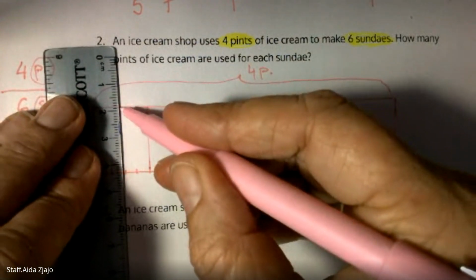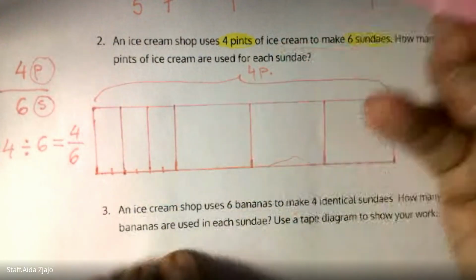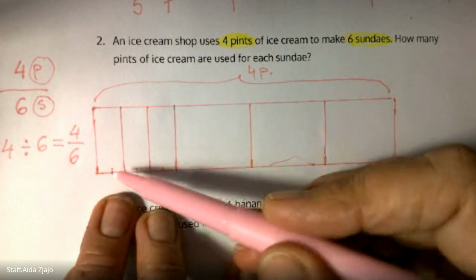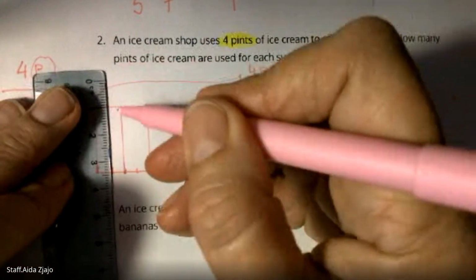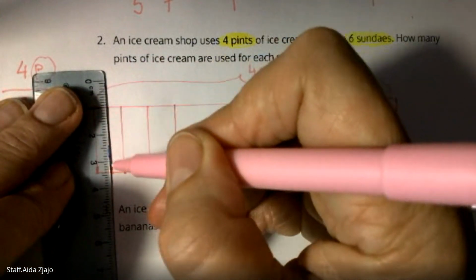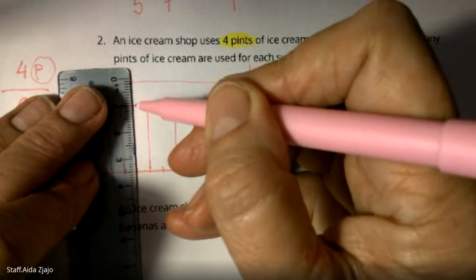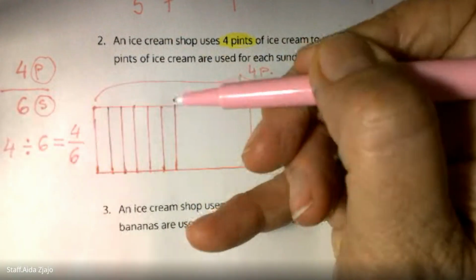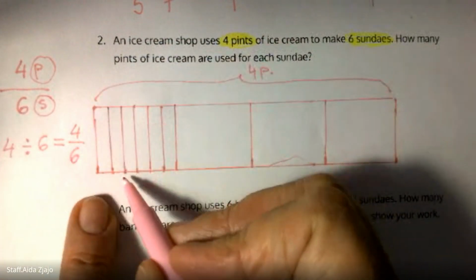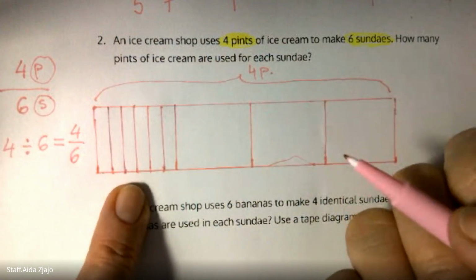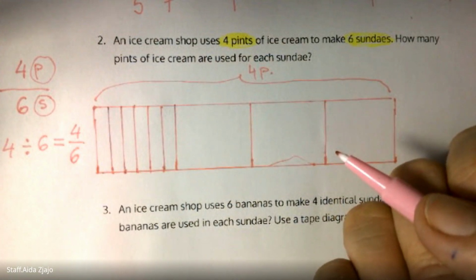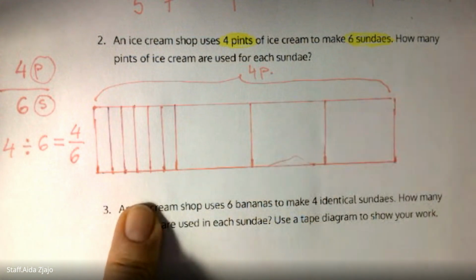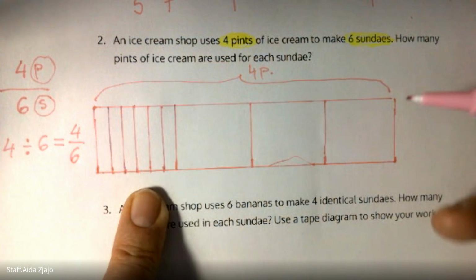So I can show you why. Because each of these little guys is a sixth. So I'm going to make a six so you will see. The space of 4/6 is the same as 2/3.